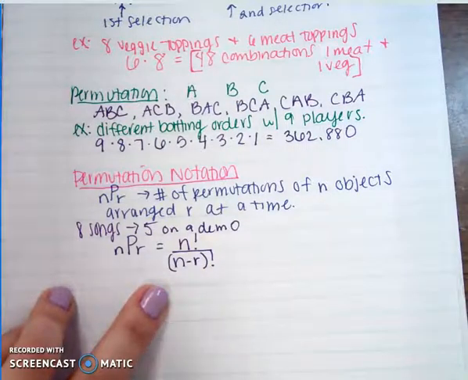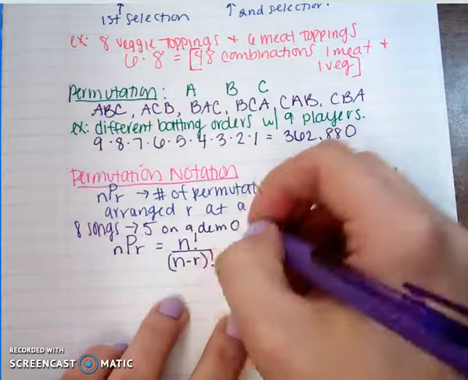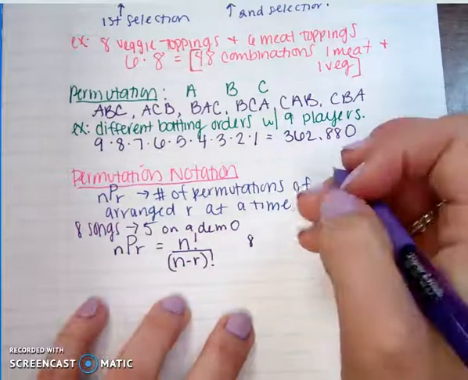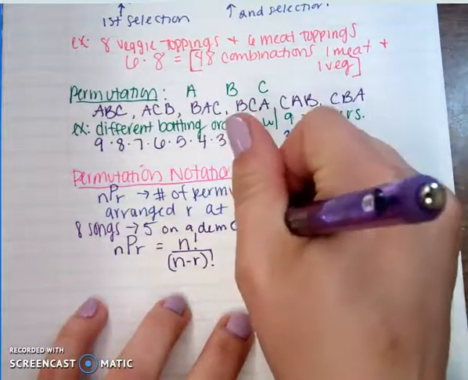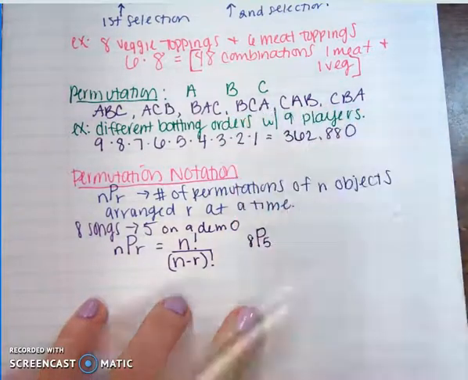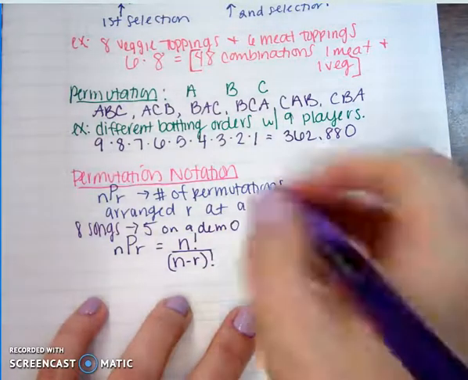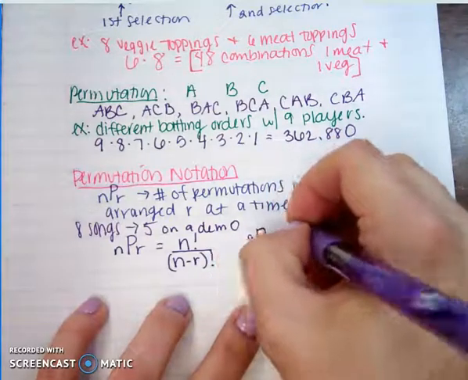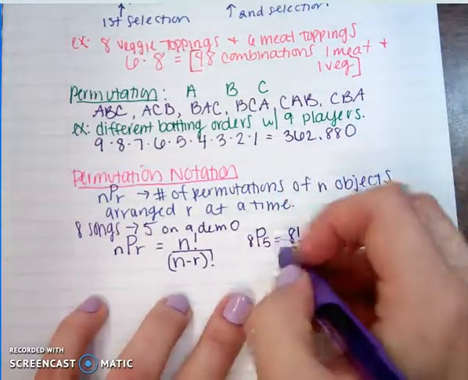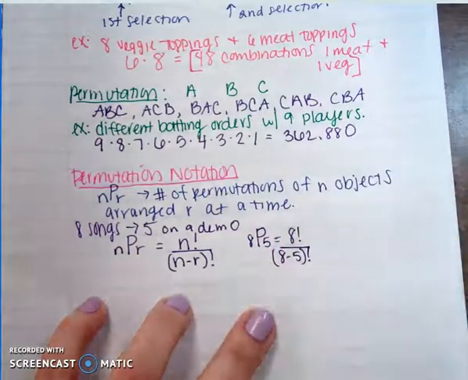So let's say this 8 is the total, and the permutation of 5 down there. It's going to look like 8 factorial over 8 minus 5 factorial.